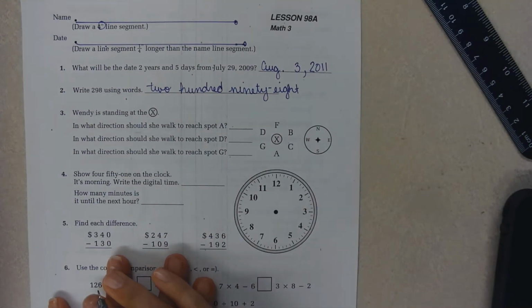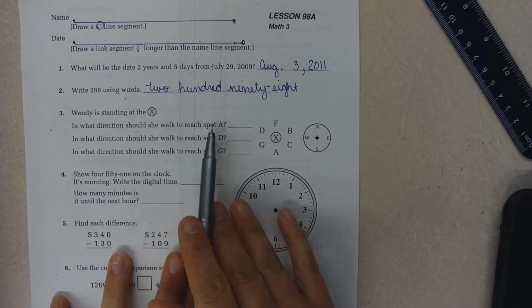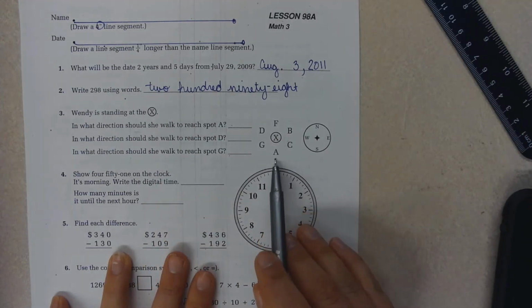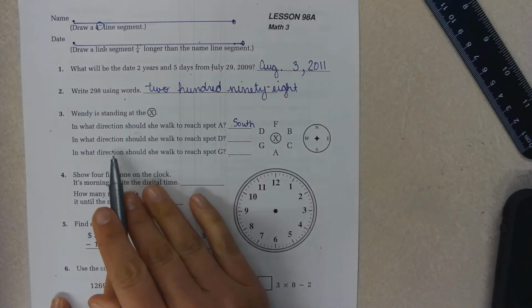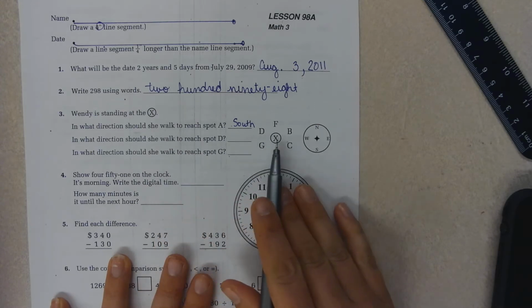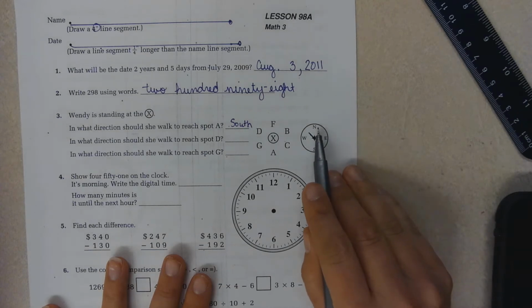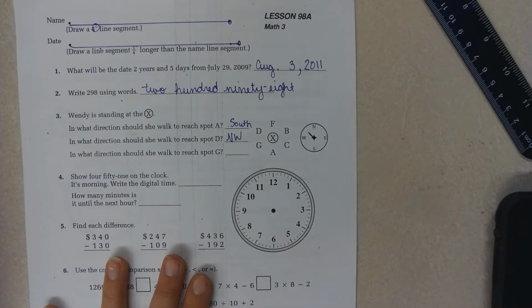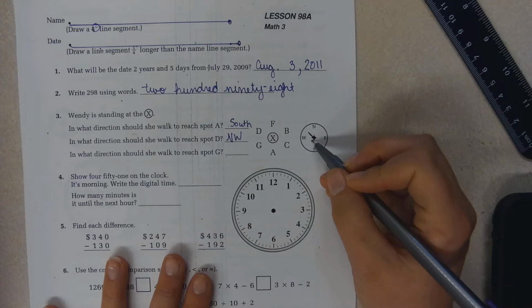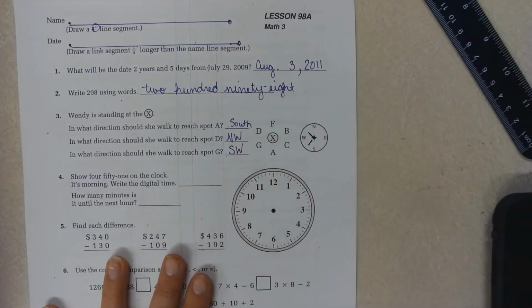Wendy is standing at the X. In what direction should she walk to reach spot A? She needs to walk south. In what direction would she walk to reach spot D? Well, that will be right about here. So it's between the north and the west. So it's called northwest. In what direction would she walk to reach G? G is over here between west and south, so it would be southwest.